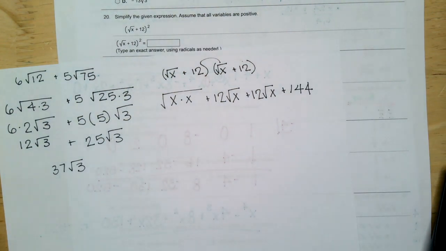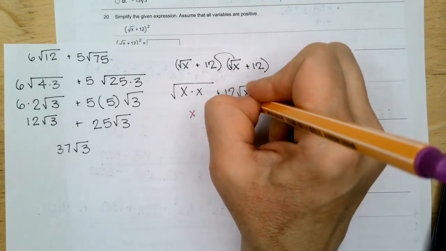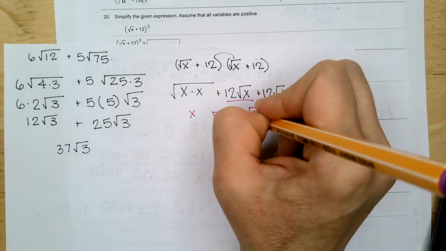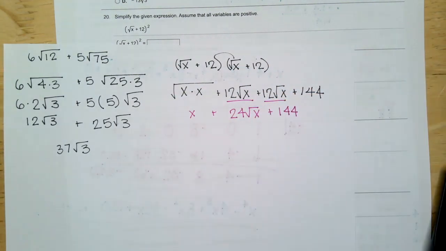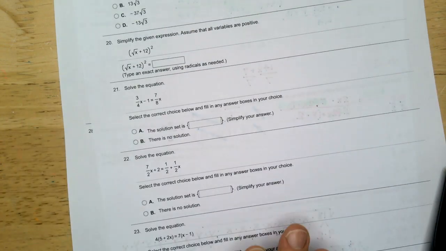Good, so that's the FOIL. Square root of x times x just becomes x. 12 square root of x and 12 square root of x become 24 square root of x, and then 144. You are done. That is as simple as it can become. Good. All right, number 21, we have 3/4 x minus 1 equals 7/8 x.